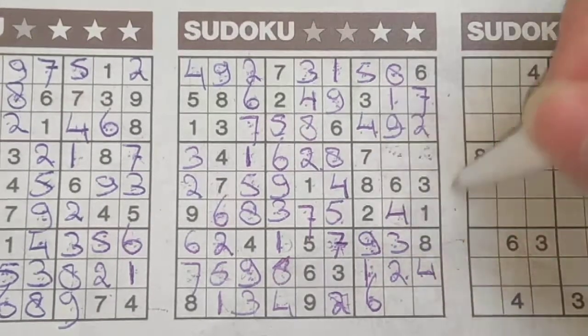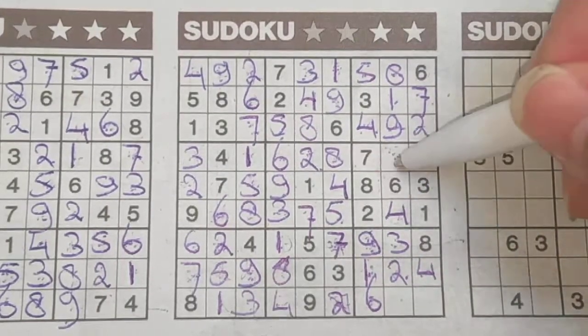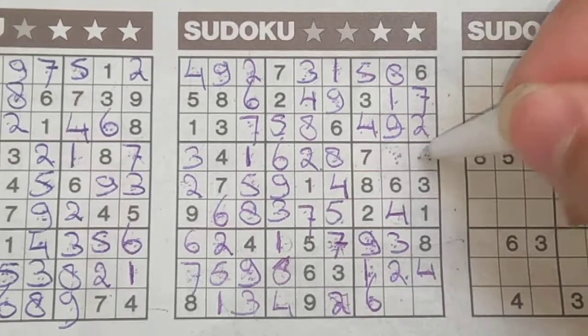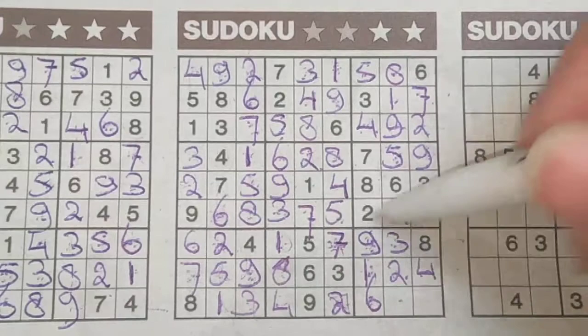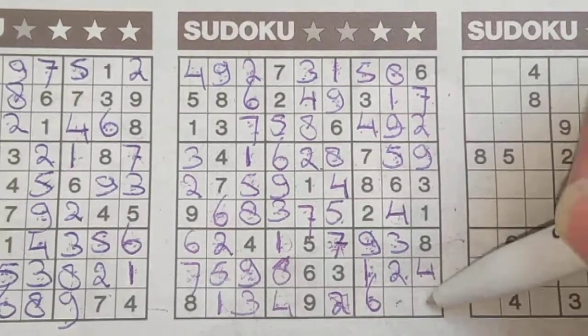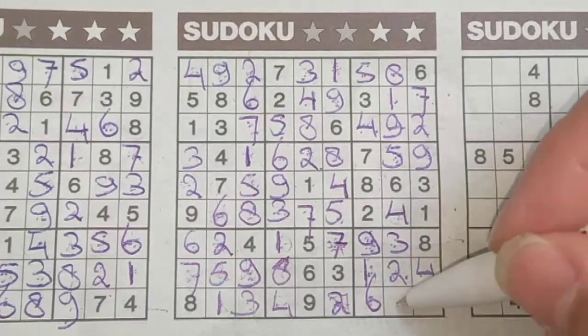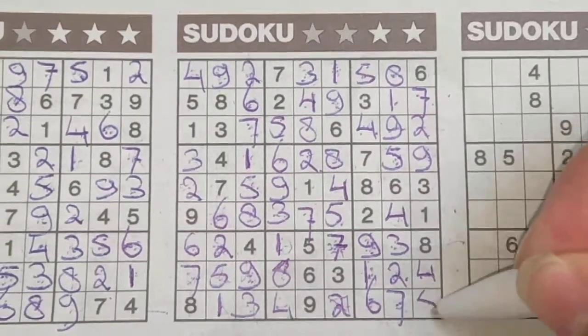2 missing numbers in this big square for the numbers 9 and 5. We have a 9 here, no 9 there. 9 should be here, and the 5 goes there. And the final 2 numbers of this big square, the 7 and the 5. We have a 7 here, no 7 there. 7 should be here, and the 5 goes there.